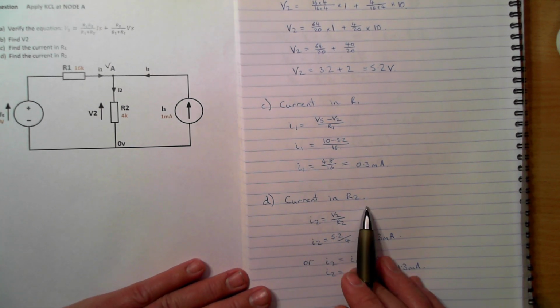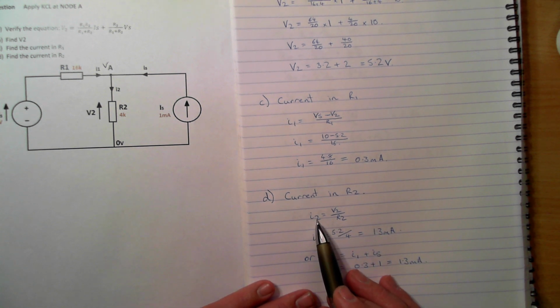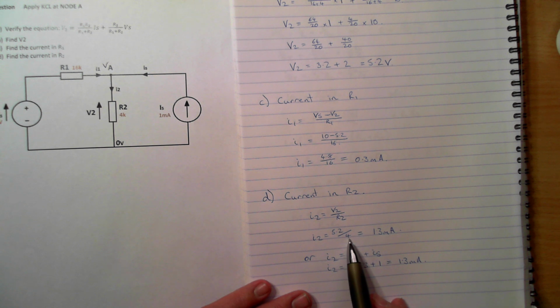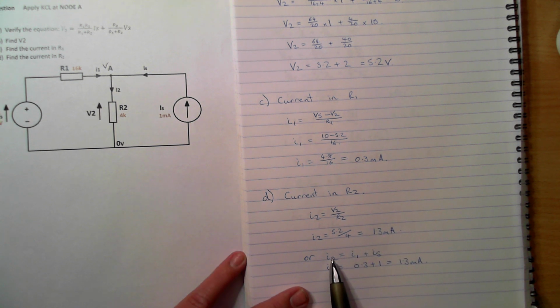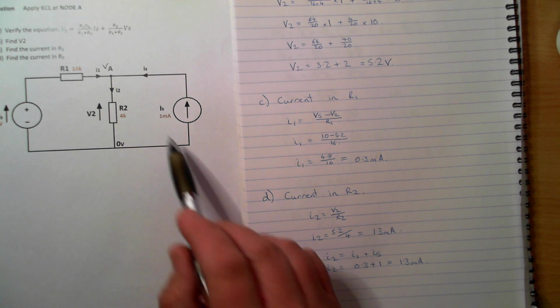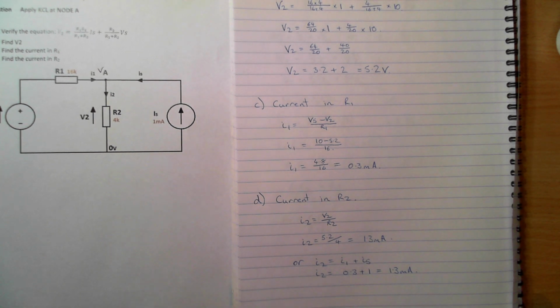So what's the current in R2? Two ways we can look at this. I2 equals V2 over R2, so we get our 5.2 over 4, which is 1.3. Or we can look at our Kirchhoff's current law. I2 is equal to I1 plus IS, which is equal to 0.3 milliamps plus 1 milliamp, which equals 1.3 milliamps. Hope that's helped you.